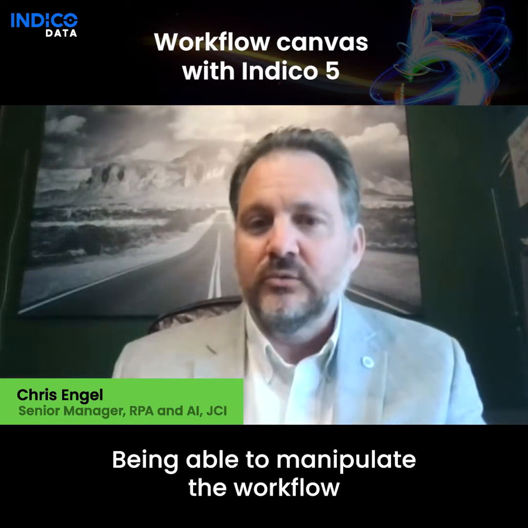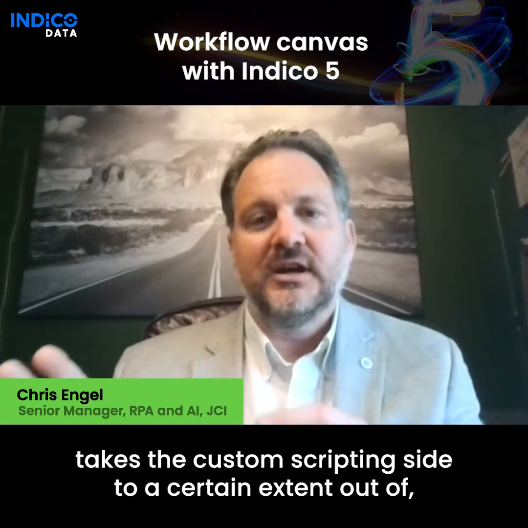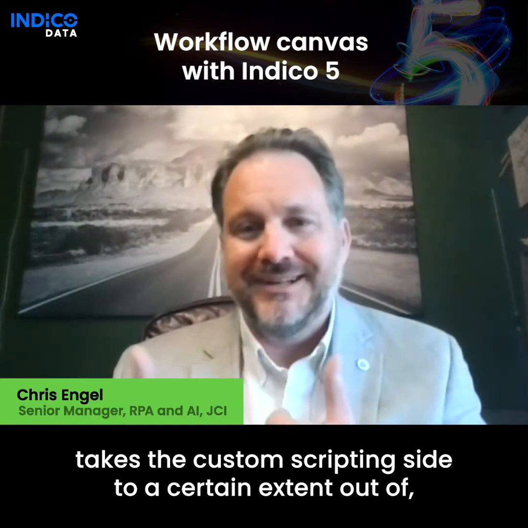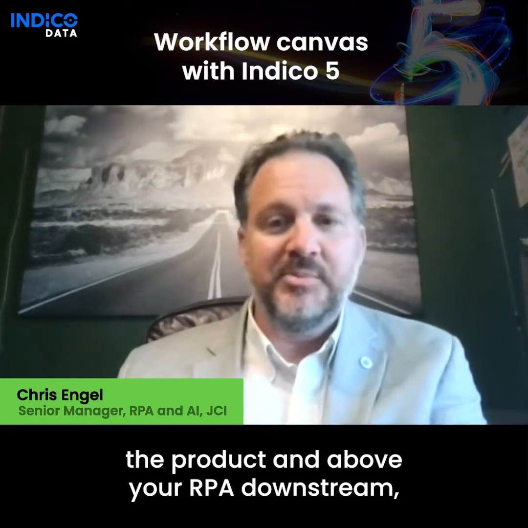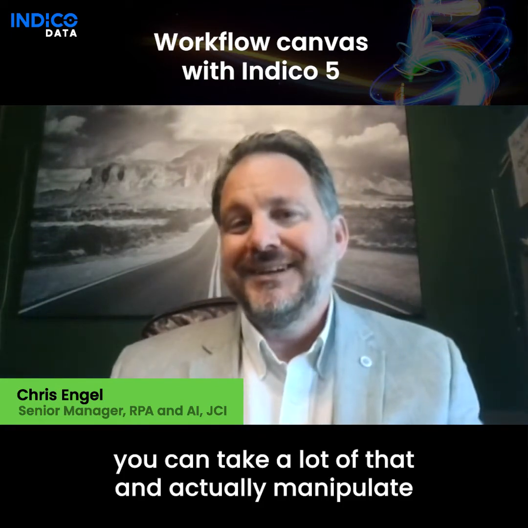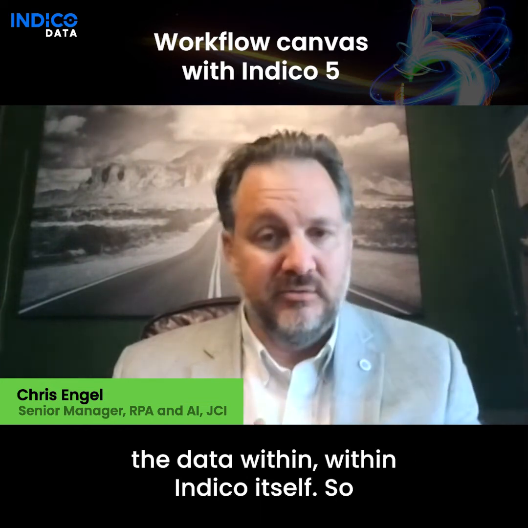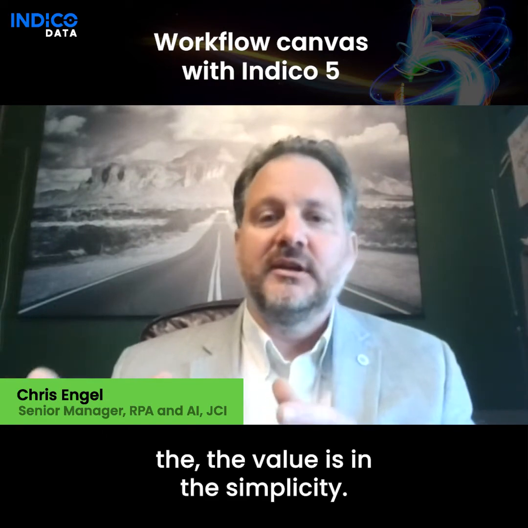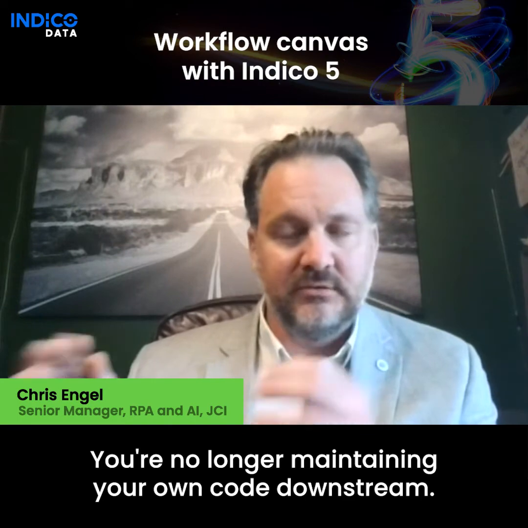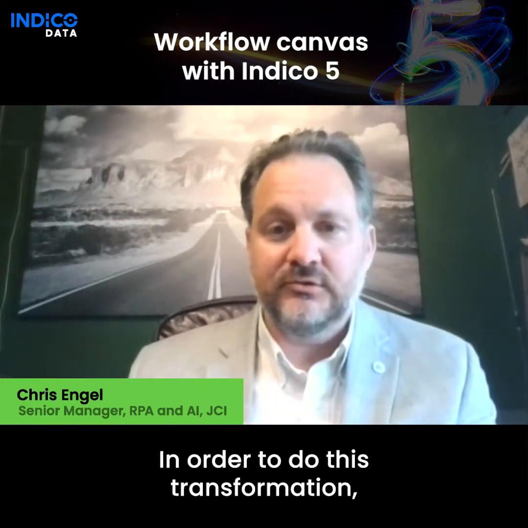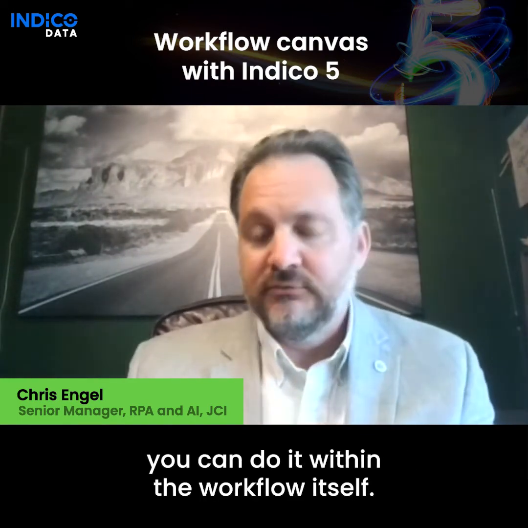Being able to manipulate the workflow takes the custom scripting side to a certain extent out of our hands, in a good way. Because now within the product and above your RPA downstream, you can take a lot of that and actually manipulate the data within Indico itself. So the value is in the simplicity. You're no longer maintaining your own code downstream in order to do this transformation. You can do it within the workflow itself.